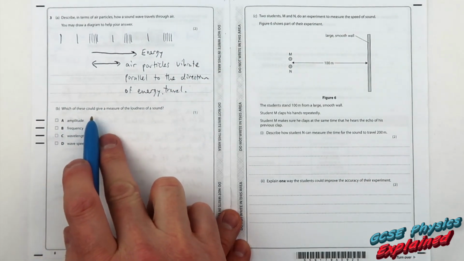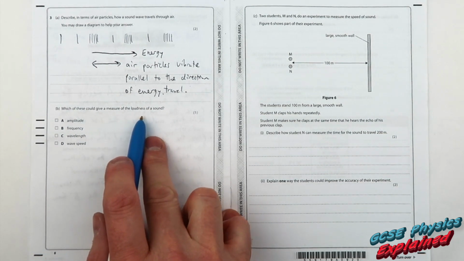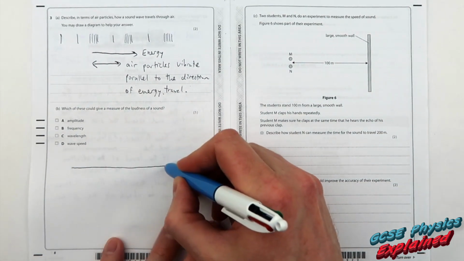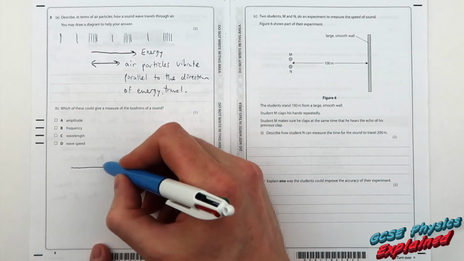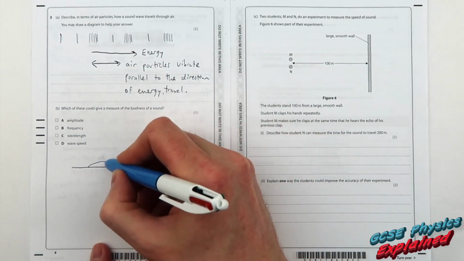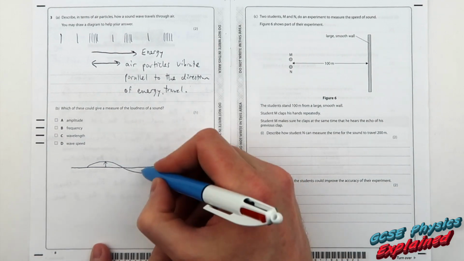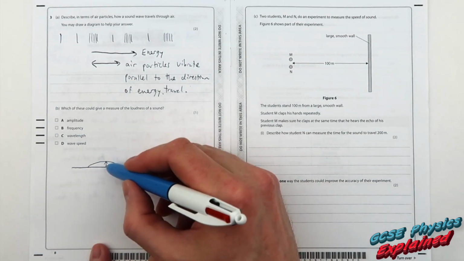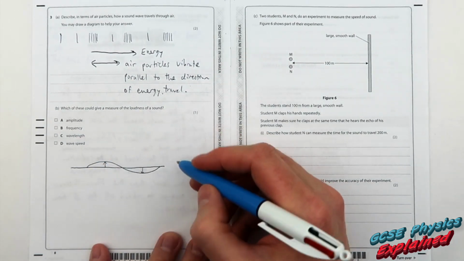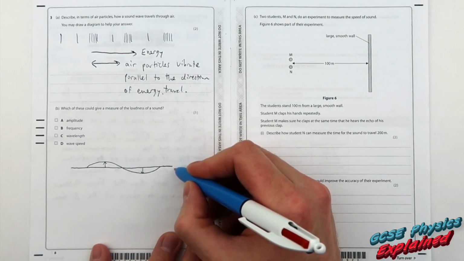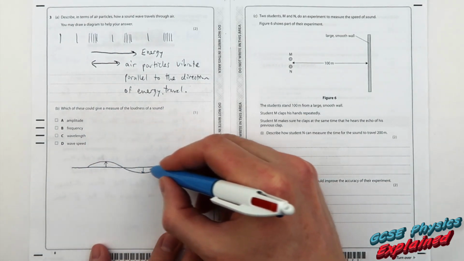Part B. Which of these could give you a measure of the loudness of a sound? So the loudness of the sound depends on how far up from the middle section or how far down from the middle section. That's what we call the amplitude. And this middle section here is what we call the position of zero displacement. It basically means if the wave's got no energy, it's just a flat line.